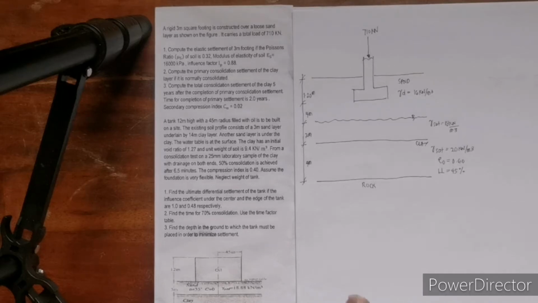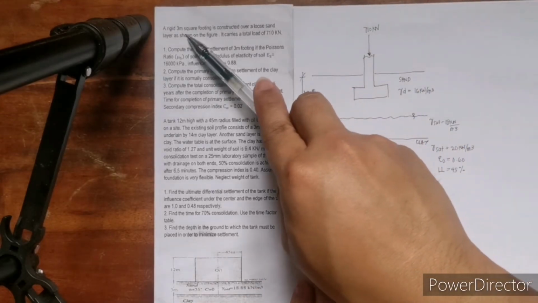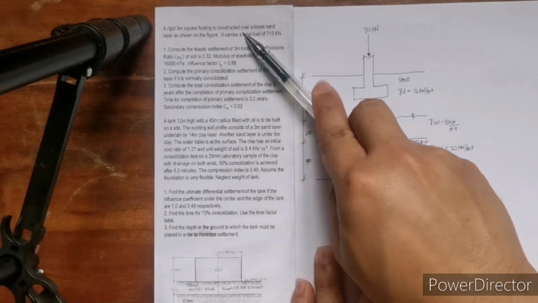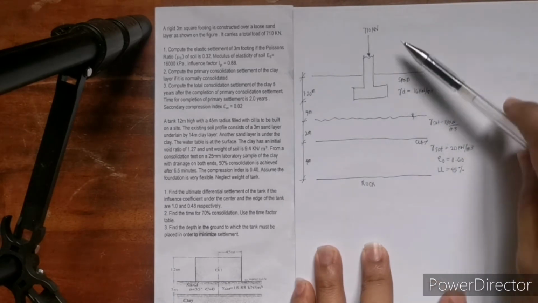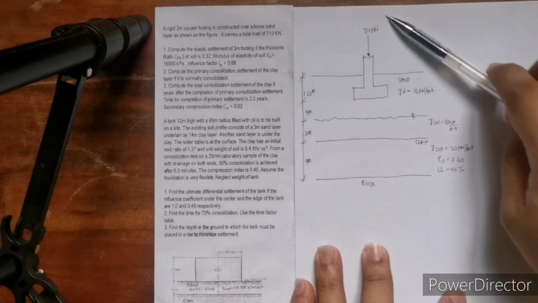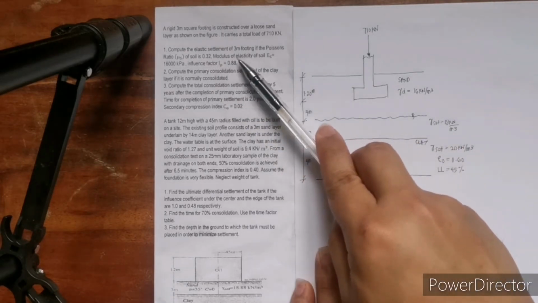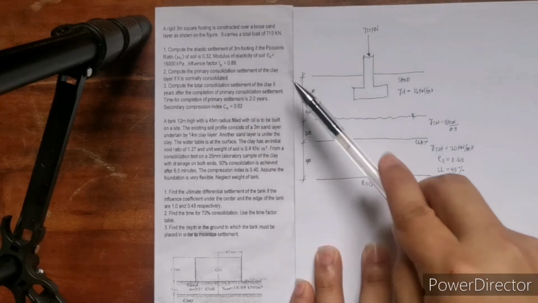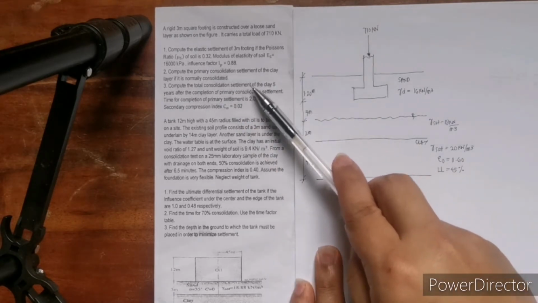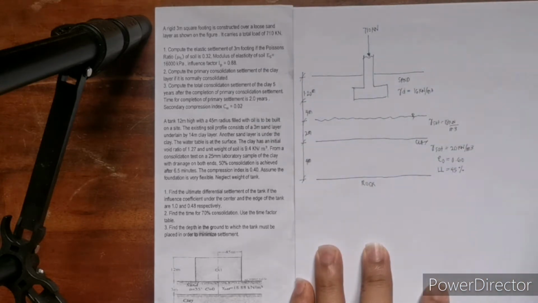Okay, magandang araw po. So let's solve a sample problem here regarding consolidation settlement. We have a rigid 3-meter square footing constructed over a loose sand layer as shown in the figure. It carries a total load of 710 kilonewtons. We have to compute the elastic settlement of the 3-meter footing if the Poisson's ratio of soil is 0.32. The modulus of elasticity of soil is 16,000 kilopascal. The influence factor is 0.88.